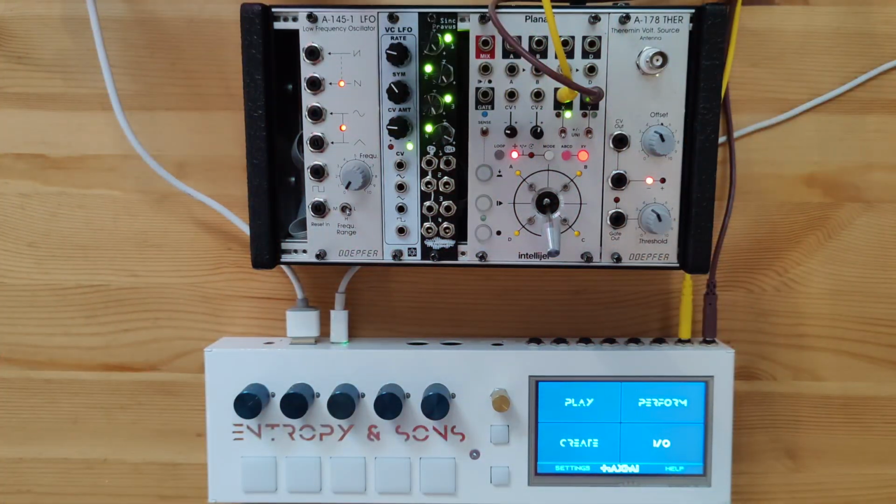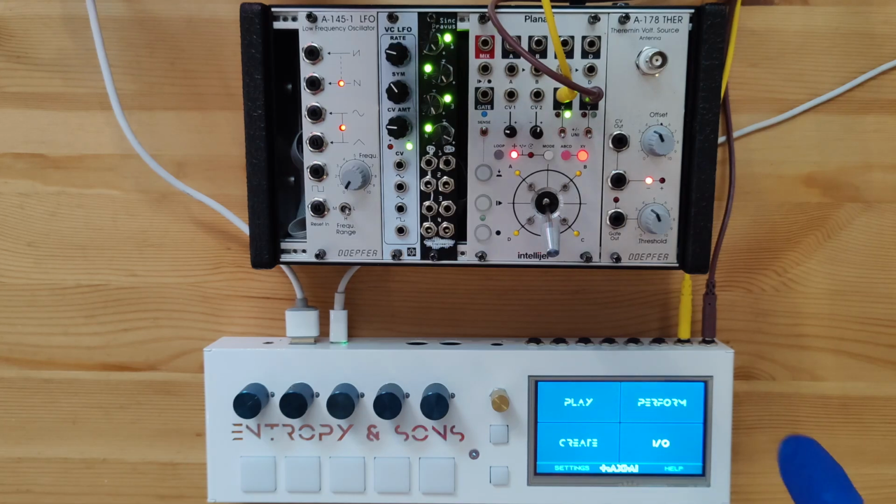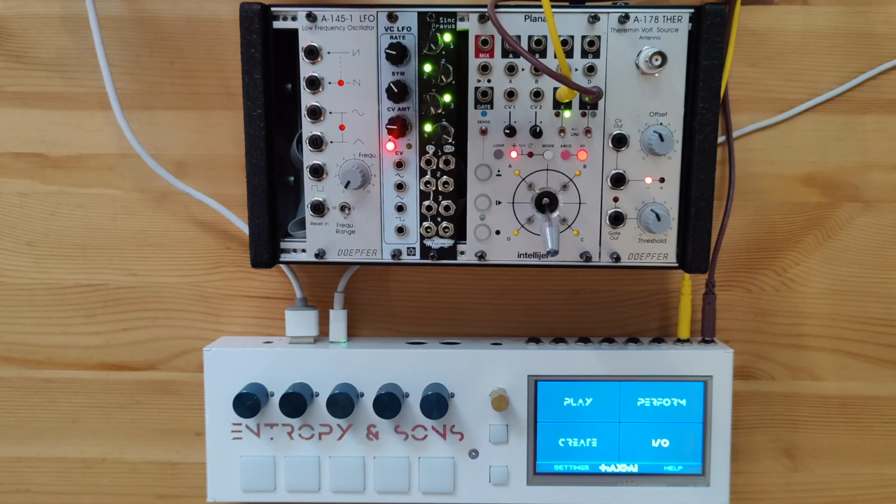Next, we will cover CV input, which works similarly to video input. First, plug your CV device into a jack on the back panel. The device takes 0 to 10 volt non-polar input, so you may need an external scaling and translating module for full compatibility.